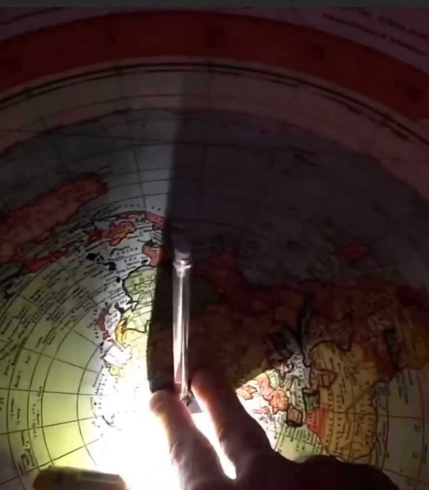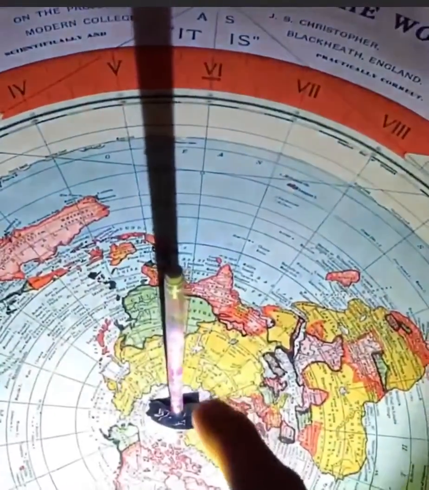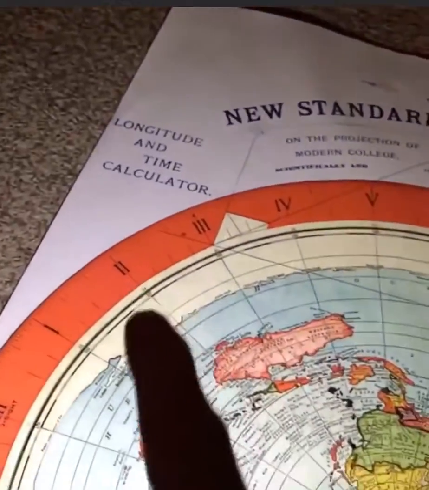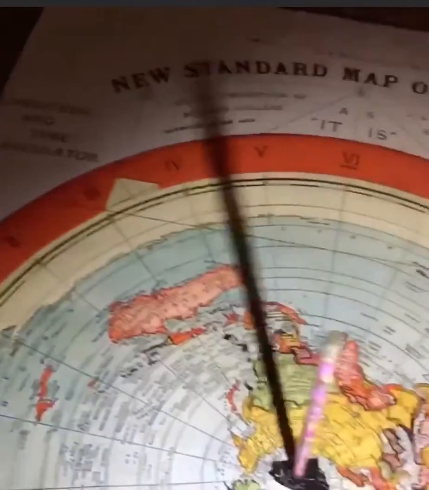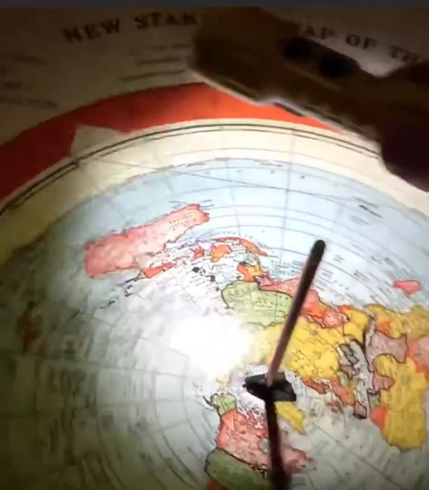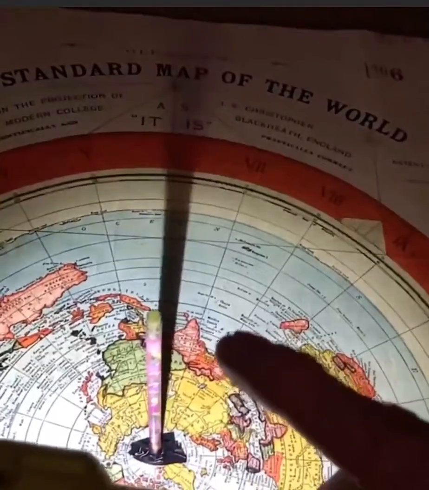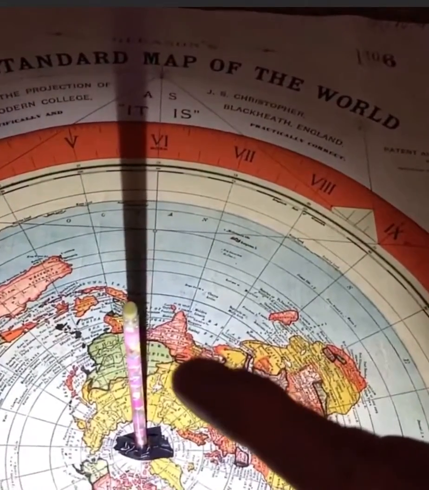Okay, we're going to use this pencil right in the center of the earth at the North Pole as our sundial. And I'm going to show you why this says time calculator. Now, let's say this is the sun, and remember the sun revolves around the earth clockwise. So here's our shadow from the sundial in the center of the earth.